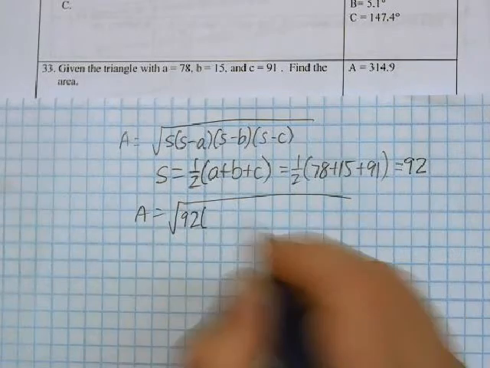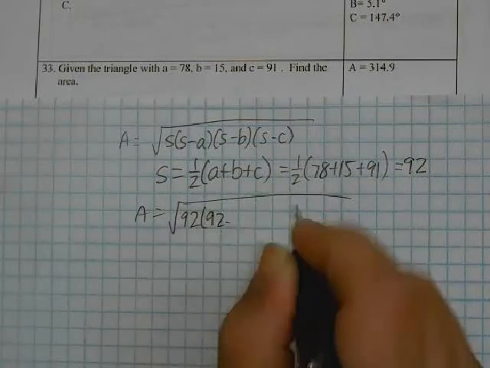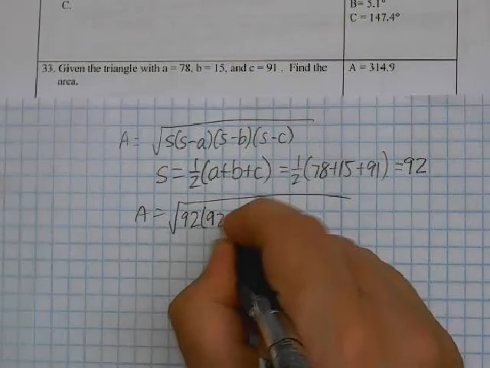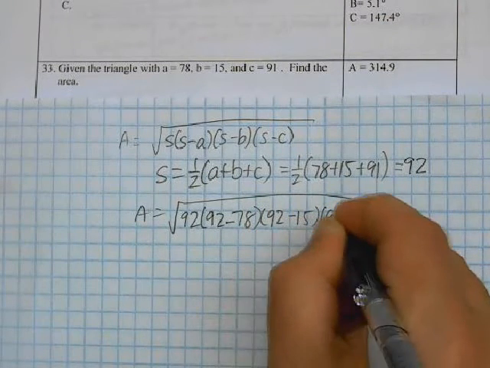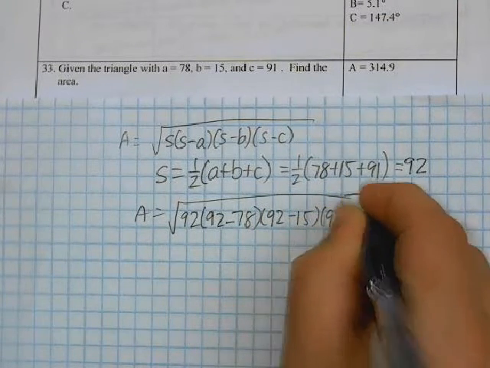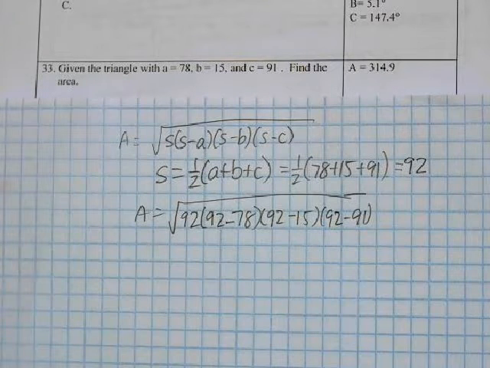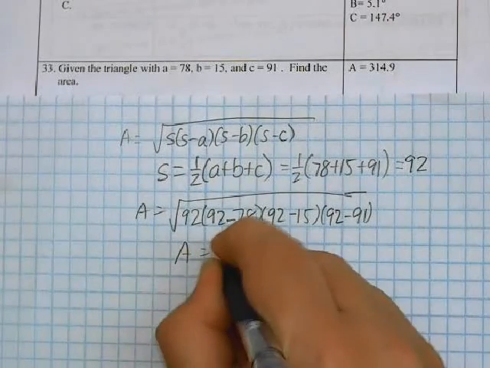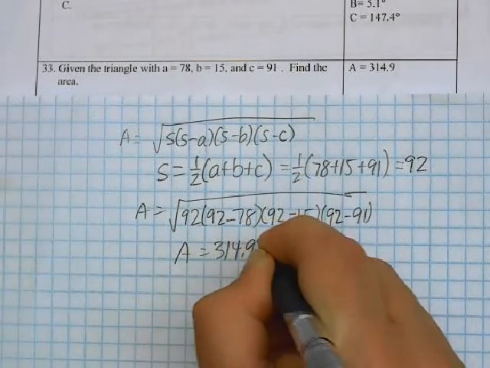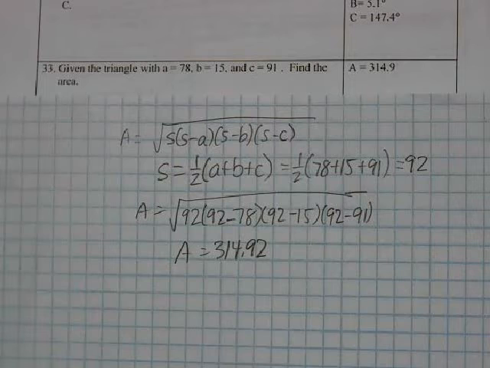So 92 times 92 minus 78 times 92 minus 15 times 92 minus 91. And we get about 314.92 degrees, or 0.92 square units.